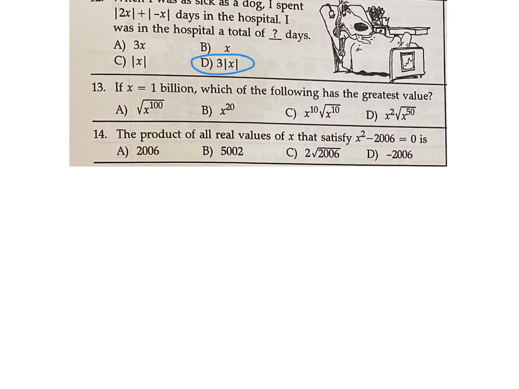x is 1 billion. Which of the following has the greatest value? Okay, I guess I have to convert all these. So let's do that. This first one, the square root of x to the 100, is the same as a half exponent, so that's x to the 50. The next one, well, that's nothing to do there.